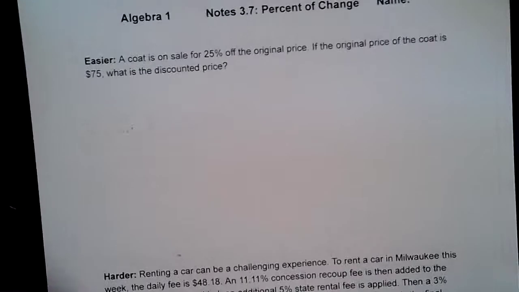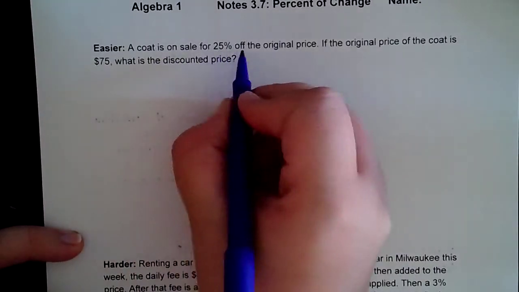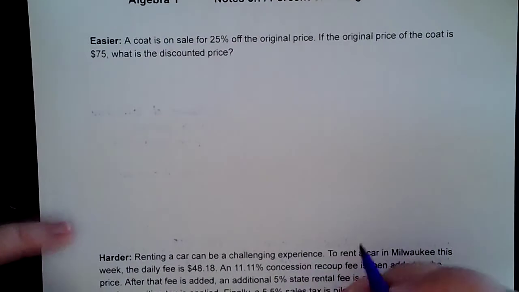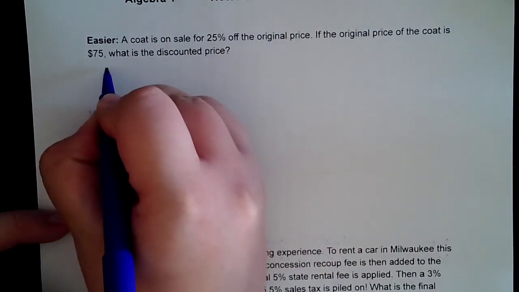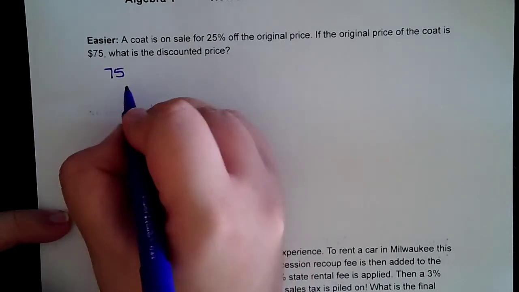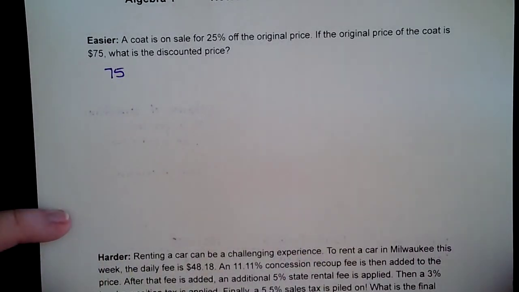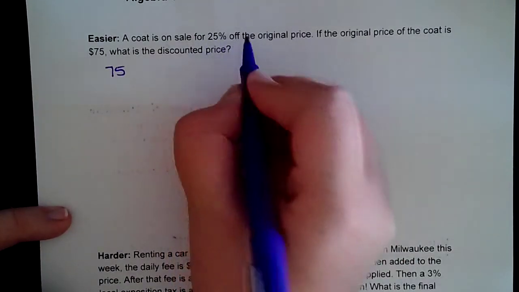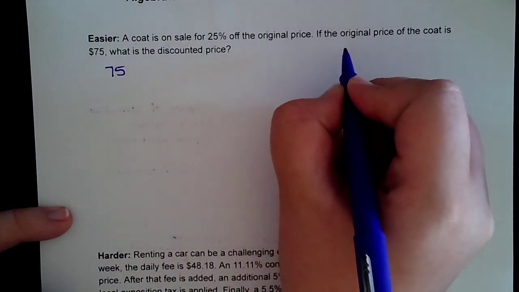All right. So a coat is on sale for 25% off of the original price. So in other words, if $75 is 100%, the percentage we're looking for is 75% of the original price, because we got 25% off, but that means we're still paying 75%.